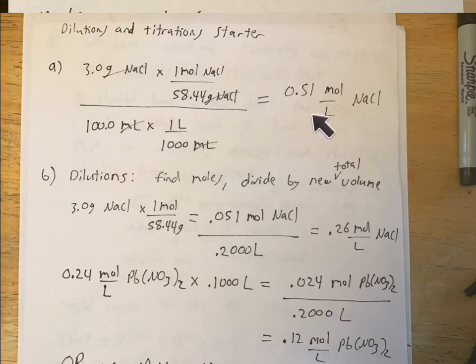You get 0.51 moles per liter NaCl. You can write 0.51 big M, but I like to show both units. It's helpful sometimes in problems for showing how the units cancel out and giving you another check that you're doing it right. Part B is the dilution.